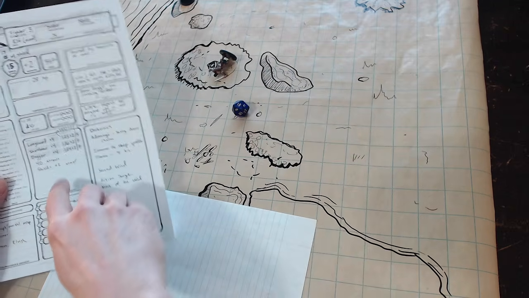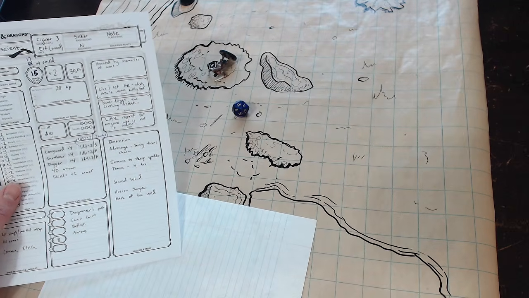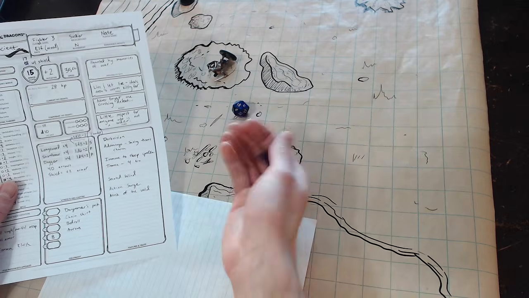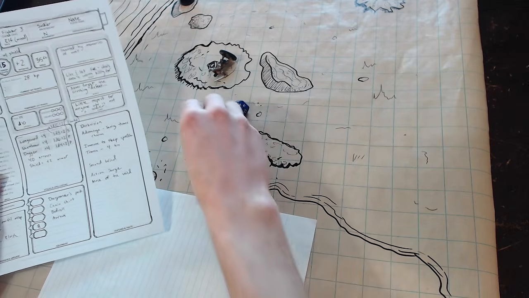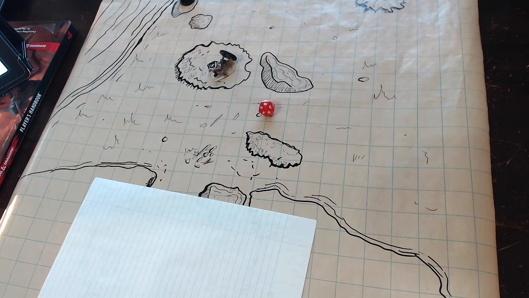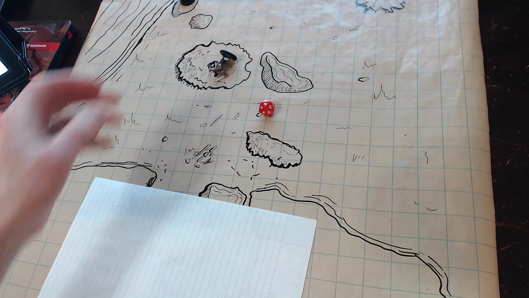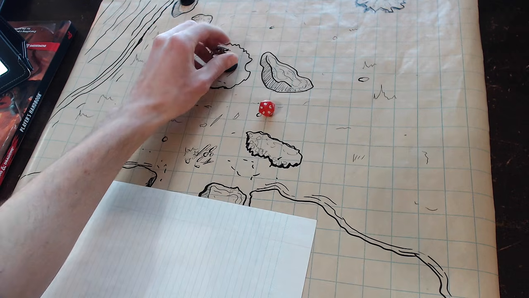Alright, 16 plus 4 is 20, so I definitely am able to hit. And now I'll roll 1d4 plus 2 damage. 3 plus 2 is 5. You cut a gash that is big enough in the net, slashing it with your dagger in order for you to be freed from its grasp. Alright, so I'm out of the net there.